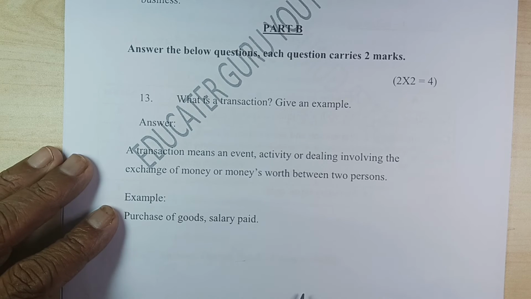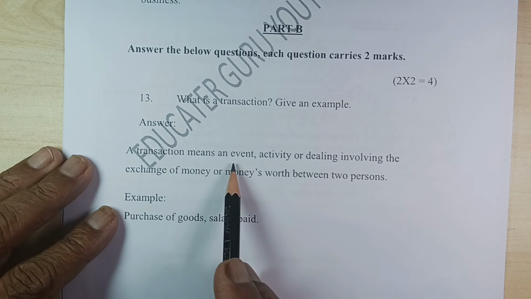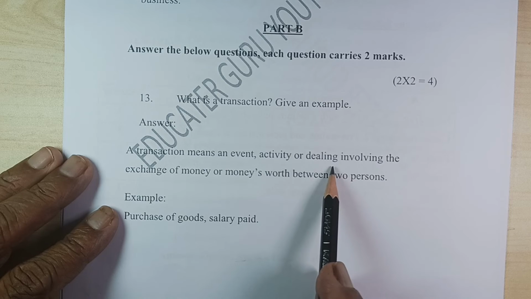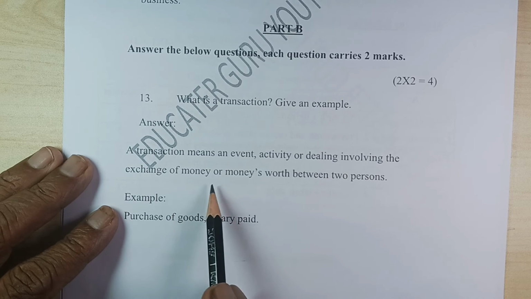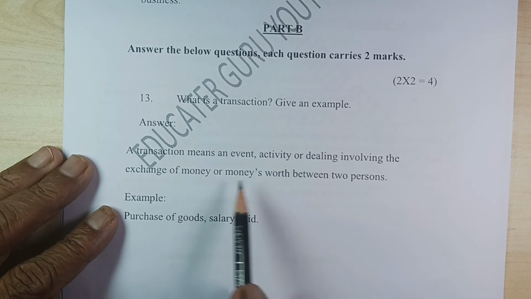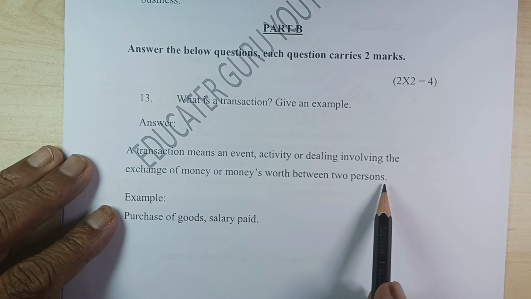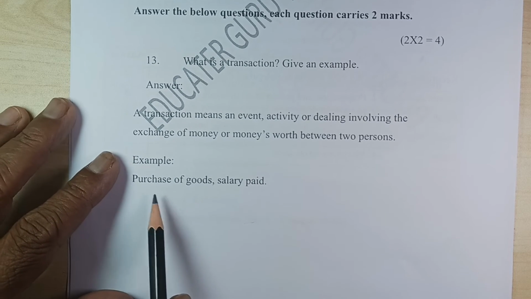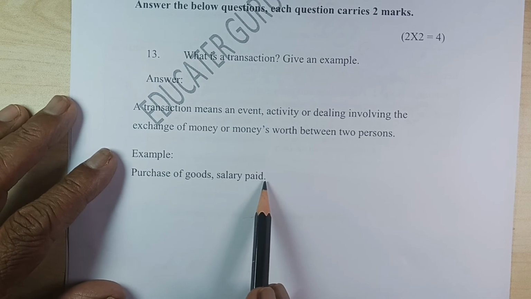When you say transaction, it should happen between two persons. Then only it is called a transaction. Otherwise, we won't call it a transaction. So, a transaction means an event, activity or dealing involving exchange of money or money's worth. Without money or money's worth, we don't call it a business transaction, right? So it must be money or money's worth between the two persons. I've given the example also: purchase of goods, salary paid, right?